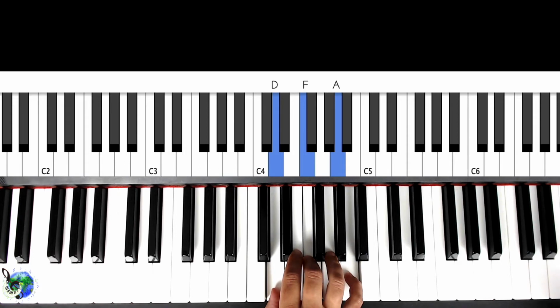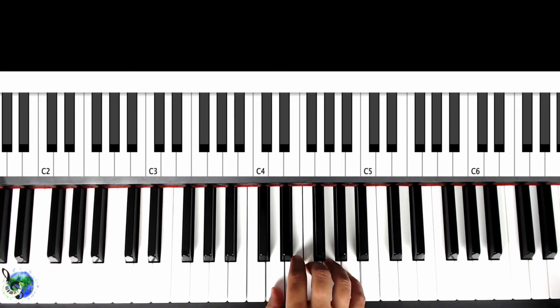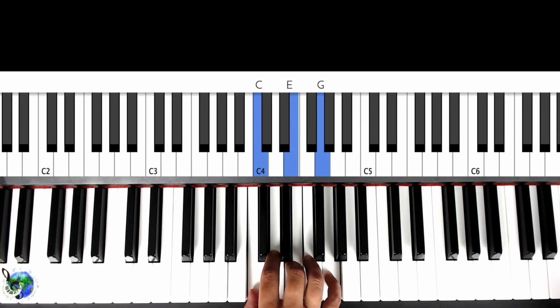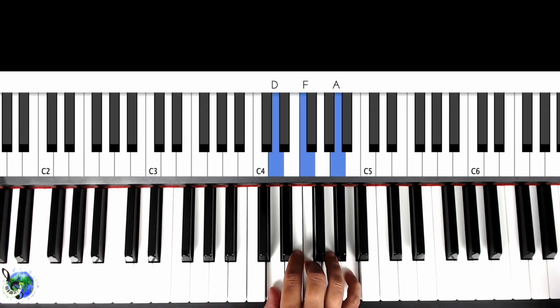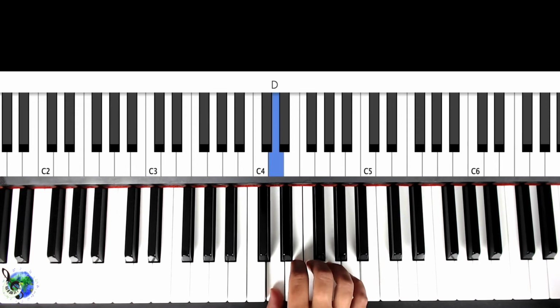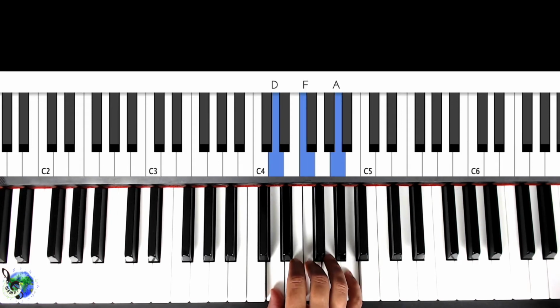So for now, the minor chord we will describe as sounding sad or even kind of scary. Major was happy, and minor has a sad kind of feeling to it. So that's the D minor chord.